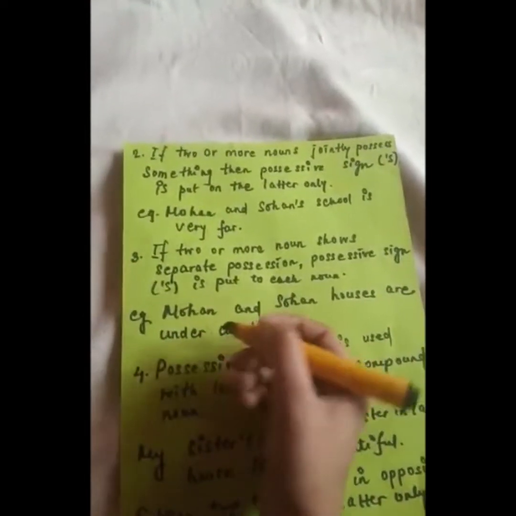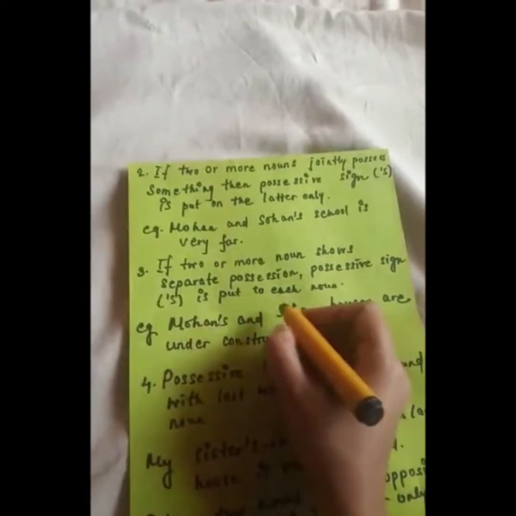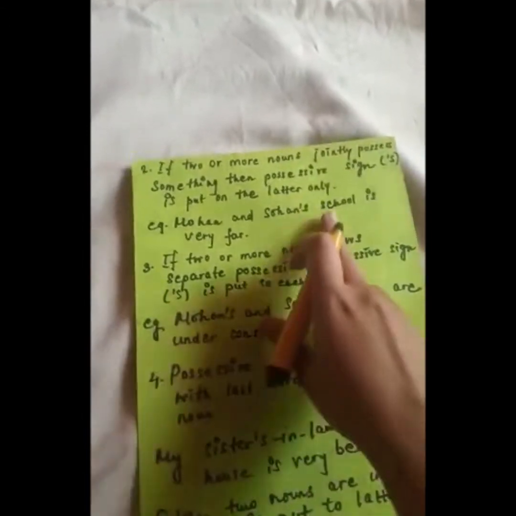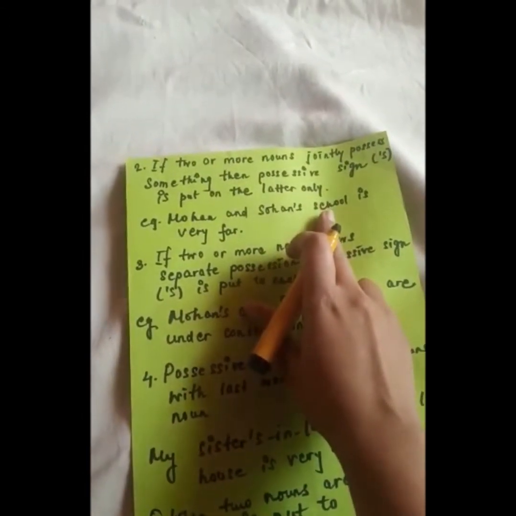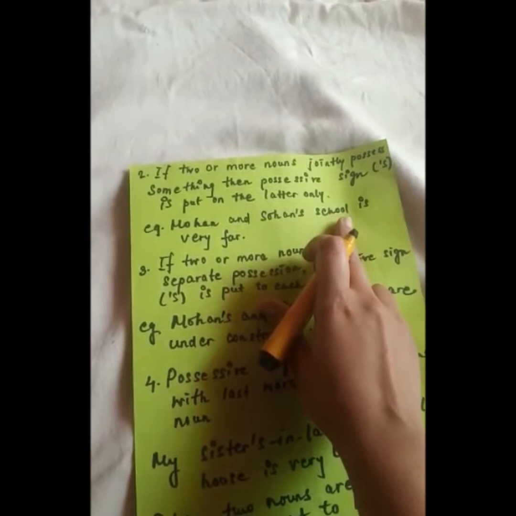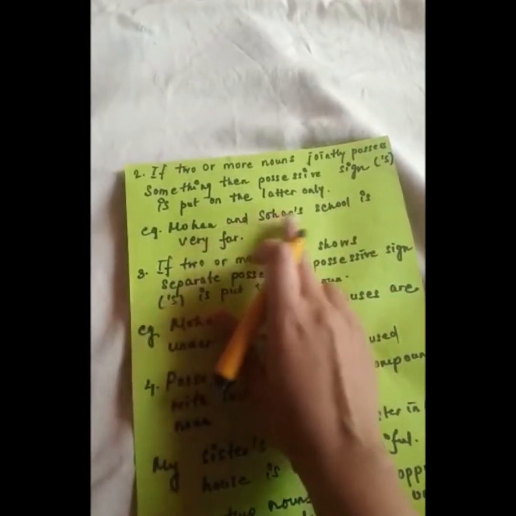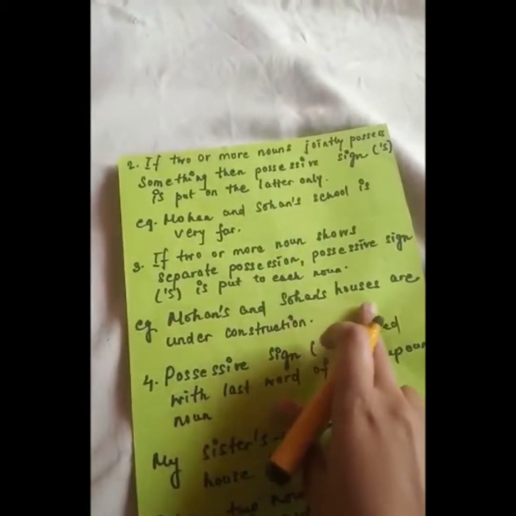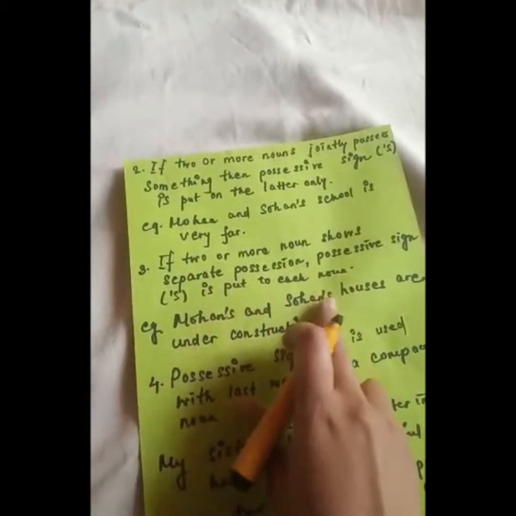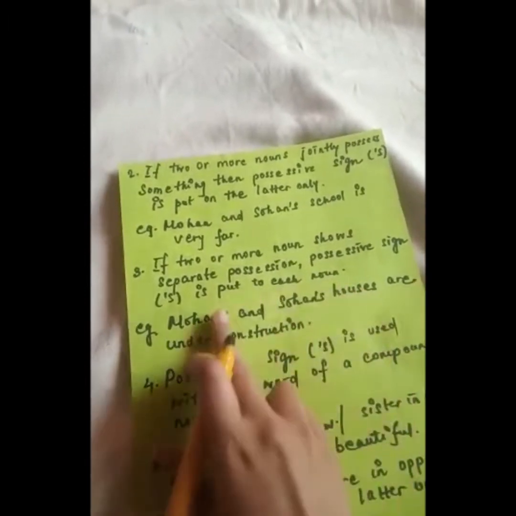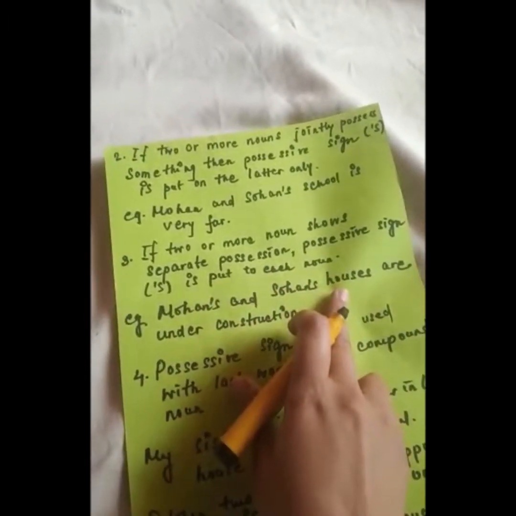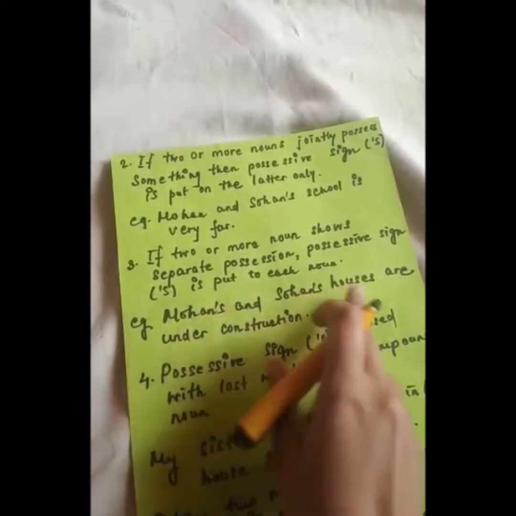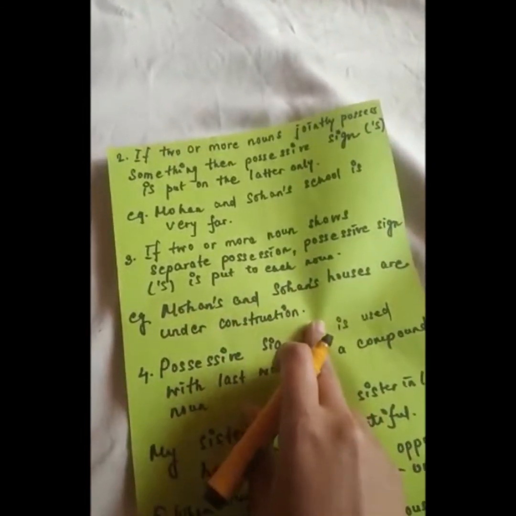Okay, so we will add here: Mohan's and Sohan's houses are under construction. You can see the difference. When two or more nouns jointly possess something, then we use apostrophe s with the latter only. But when two or more nouns show separate possession, meaning Mohan's house also and Sohan's house also, so two different houses, then we write: Mohan's and Sohan's houses are under construction.